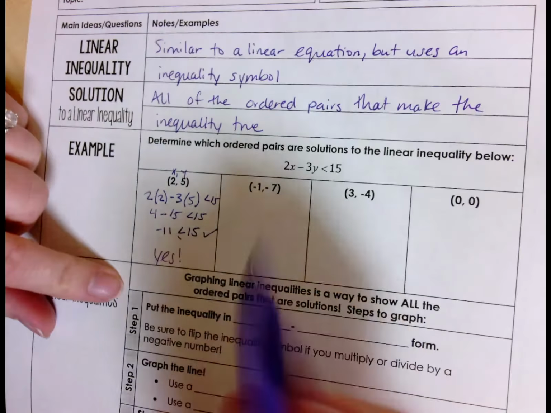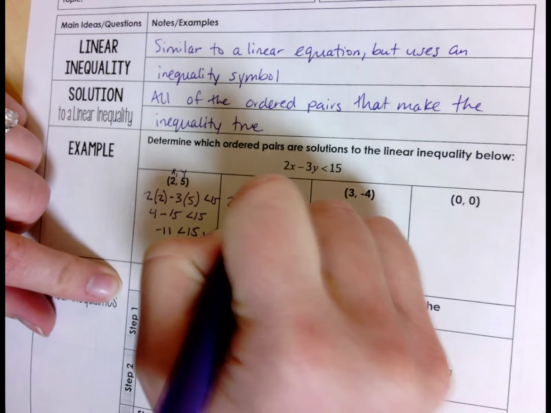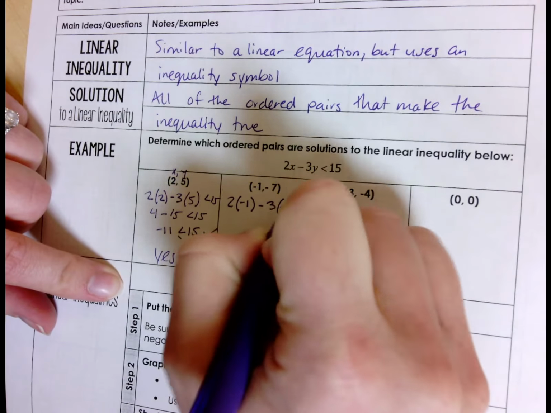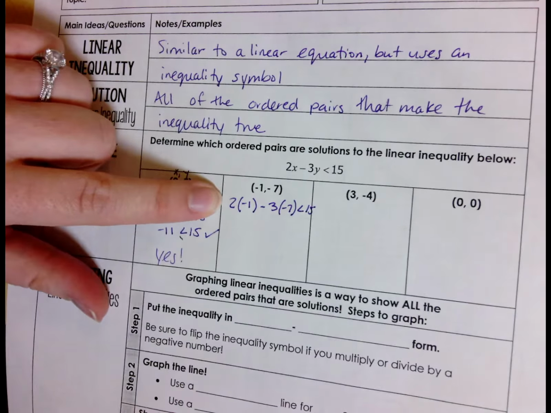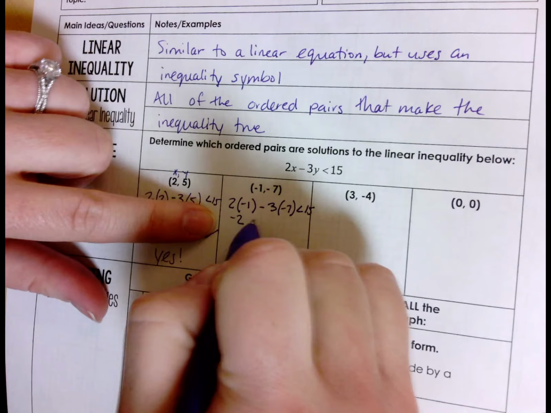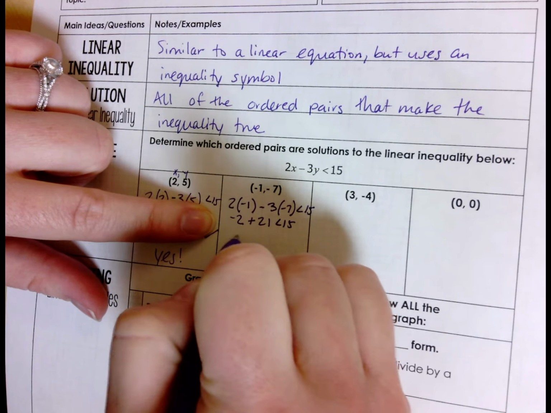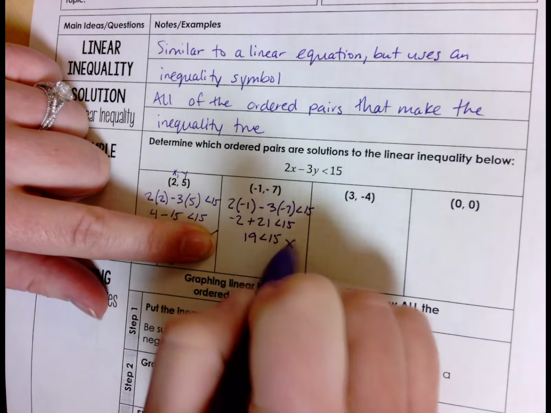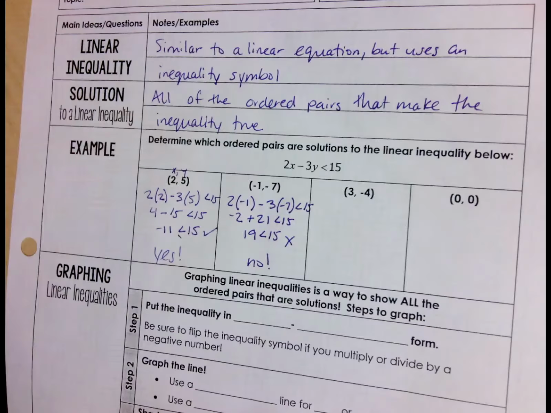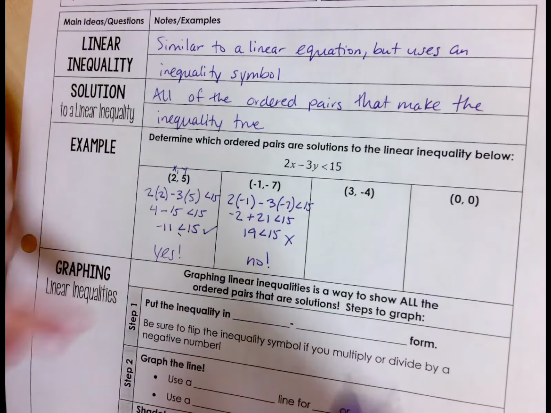If you look at (negative 1, negative 7), we can plug that one in. So again, plugging in negative 1 for x, plugging in negative 7 for y. When we do 2 times negative 1, we get negative 2. Negative 3 times negative 7, we get plus 21. And we get 19. And 19 is not less than 15, so no, this is not a solution that will fall into that solution set.